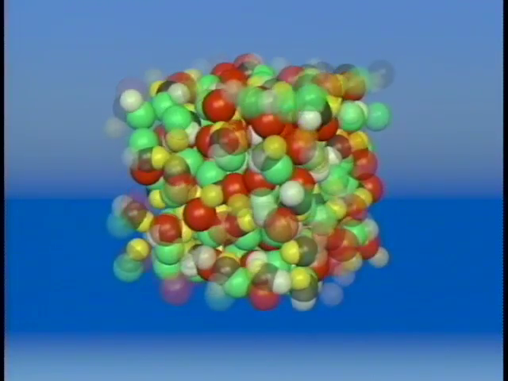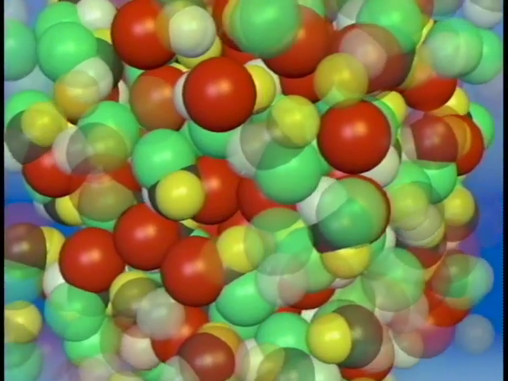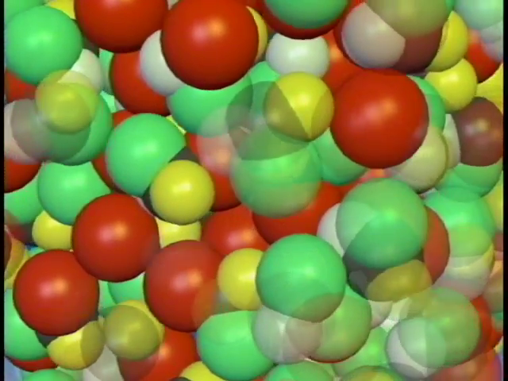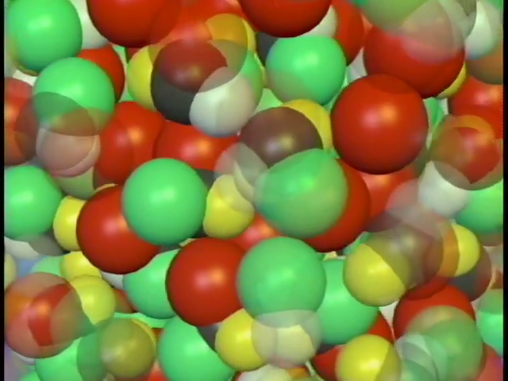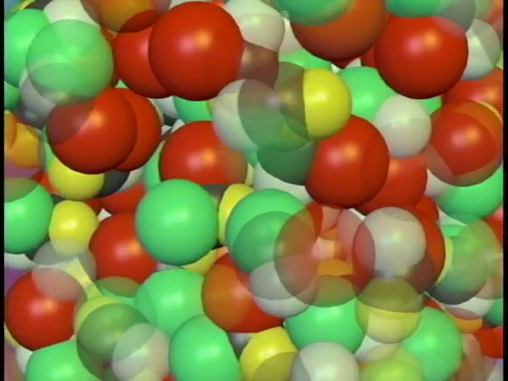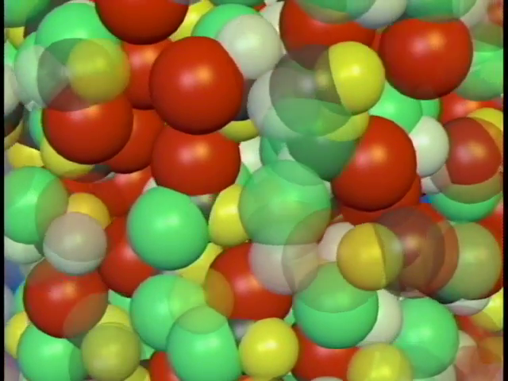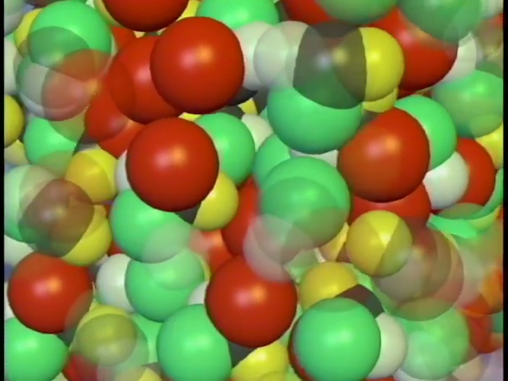To investigate and illustrate phenomena of such small size and short duration, we use the Cornell National Supercomputer Facility's IBM 3090-600J supercomputer complex as both a numerical microscope and as a movie camera.